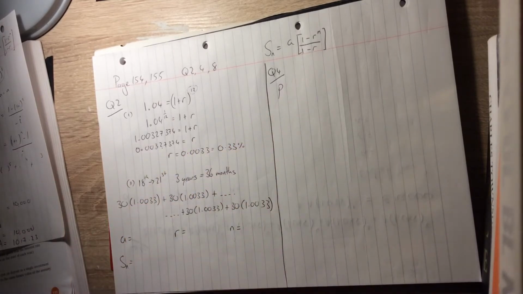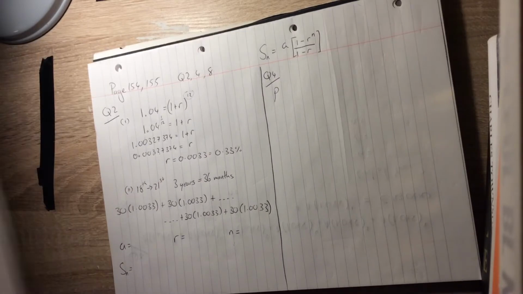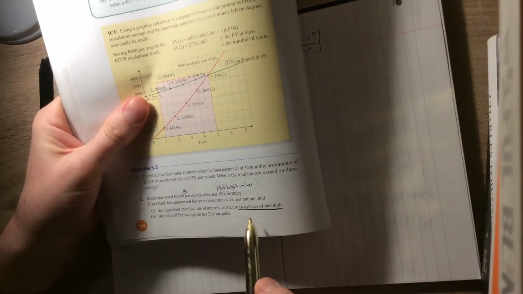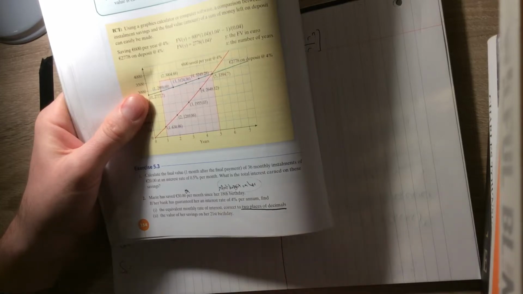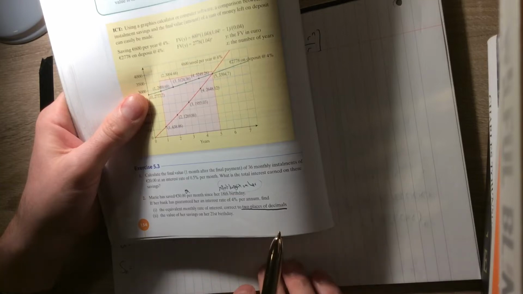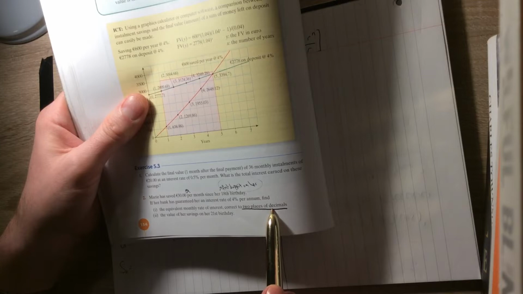Now, in these questions where they say to 2 decimal places, work to 2 decimal places. Otherwise, what you'll find is your answer comes out €1 or €2 short of the answer at the back of the book, and it's just a bit of a pain when you're correcting. You're never sure if you've done it right or if it's just a decimal error. So we'll work to 2 places of decimals there.